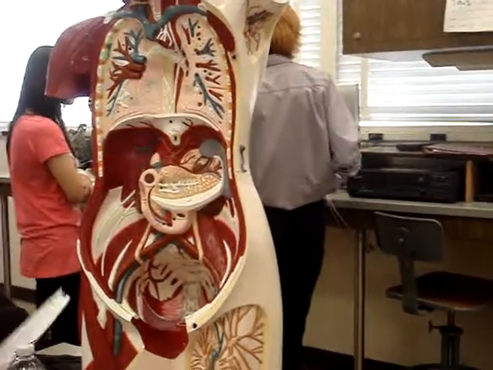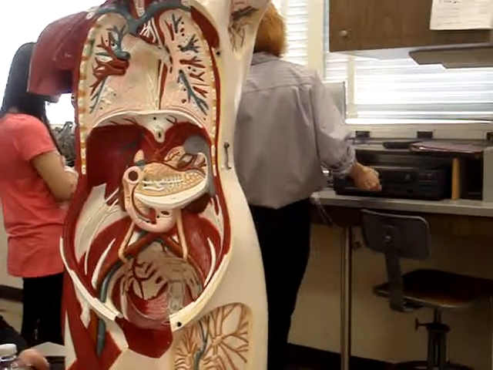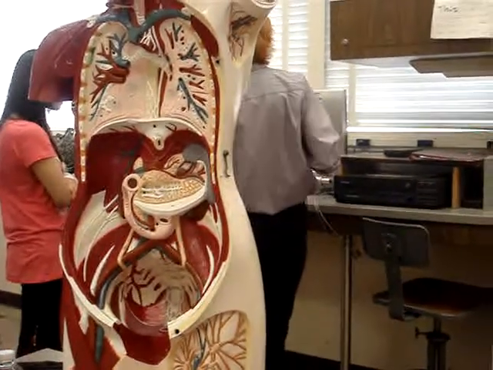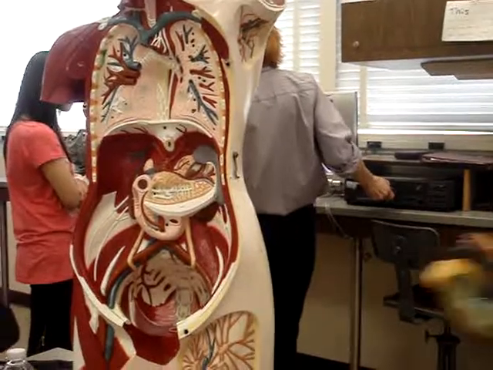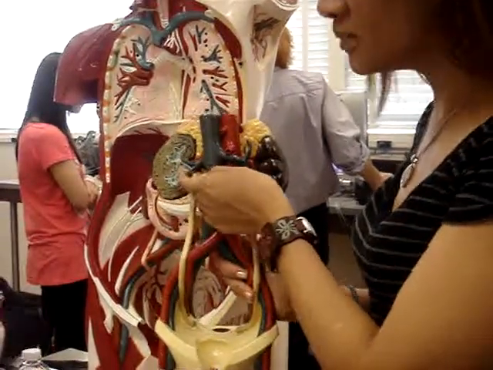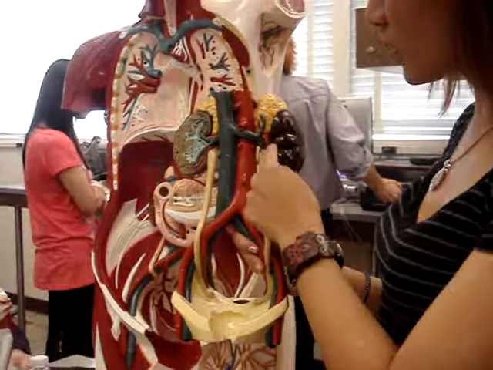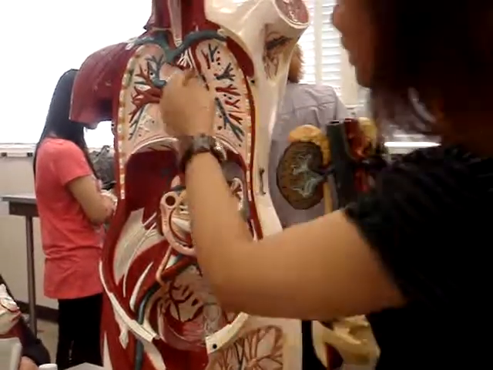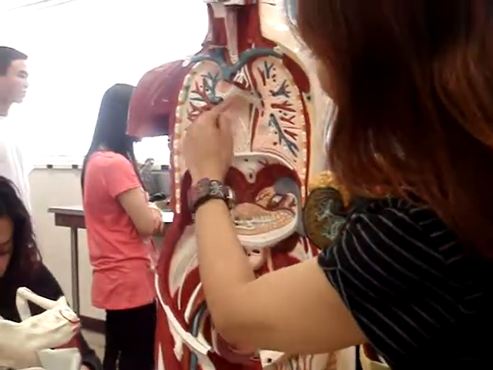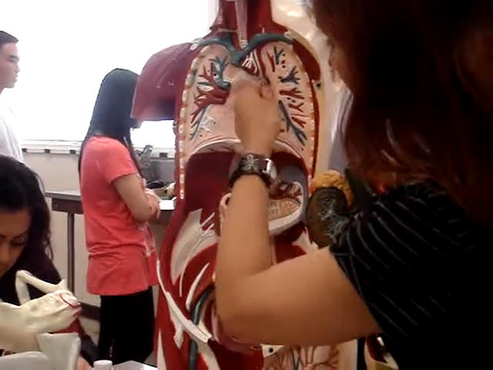Cardiac notch is for the heart. The hilum is where the arteries and veins go in. If it's like the kidney, this would be the hilum, because that's where the vessels will go in. You can see it on the lung right there. It's like where it goes in.